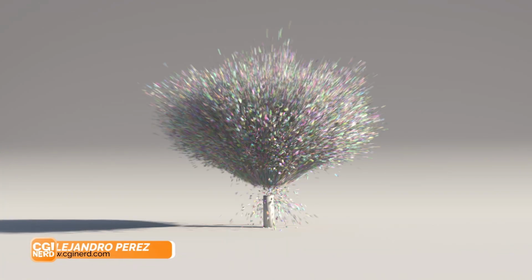In this video we're going to take a look at some of the basics of particles and create a confetti blast. Let's get started.